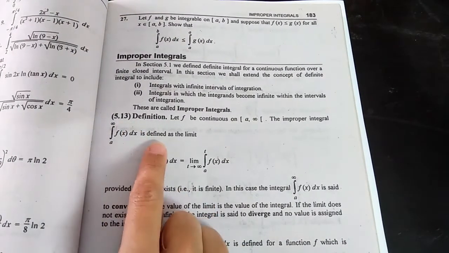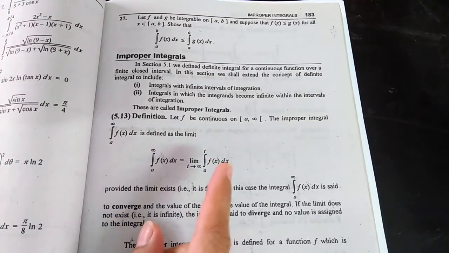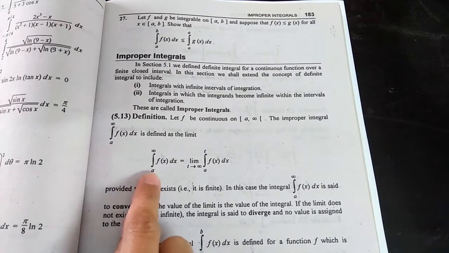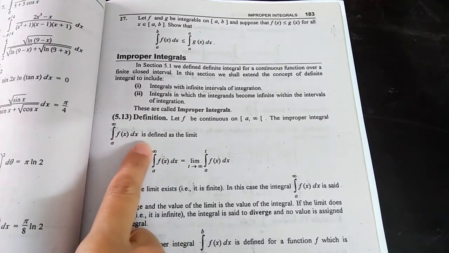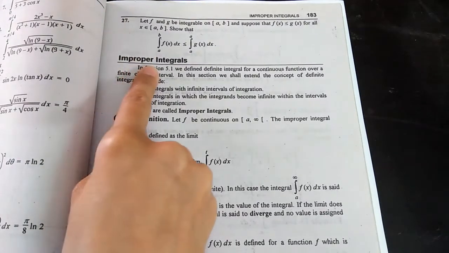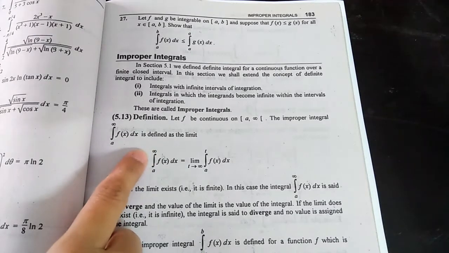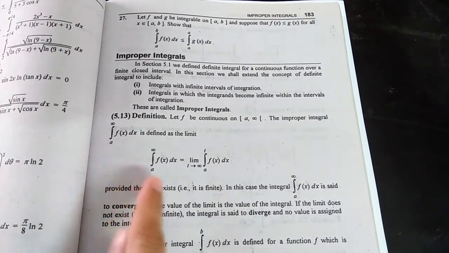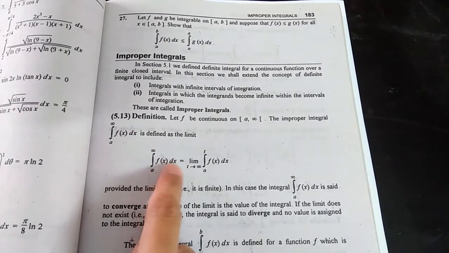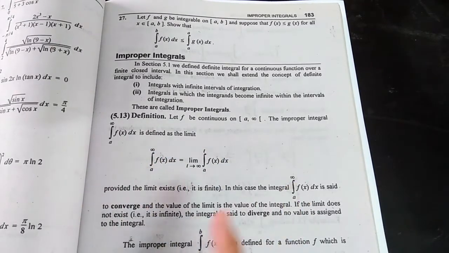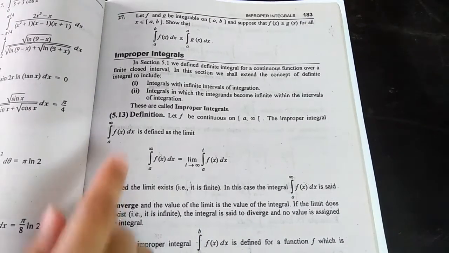If we come to this definition, we have an integral of this type, a to infinity. In improper integrals, either the limit of integration is undefined, or at some point of the limit the function becomes undefined, the integrand becomes undefined, and then we call it an improper integral. And how will we solve these improper integrals?